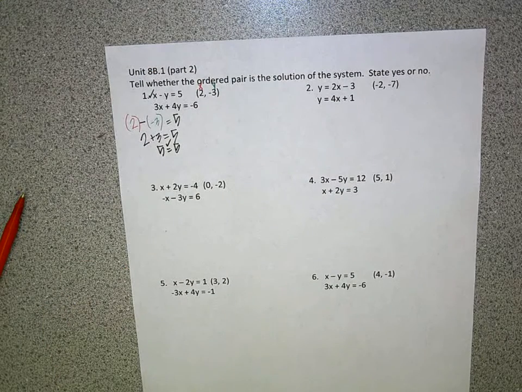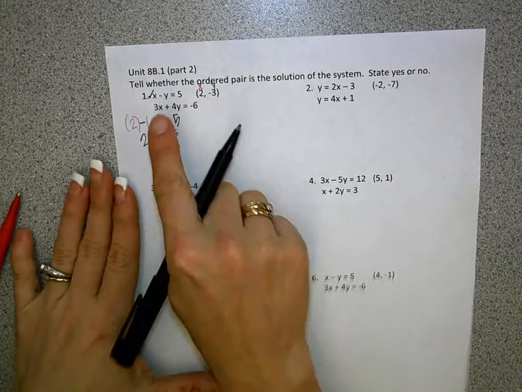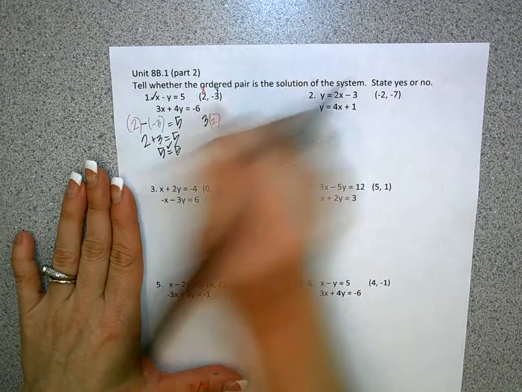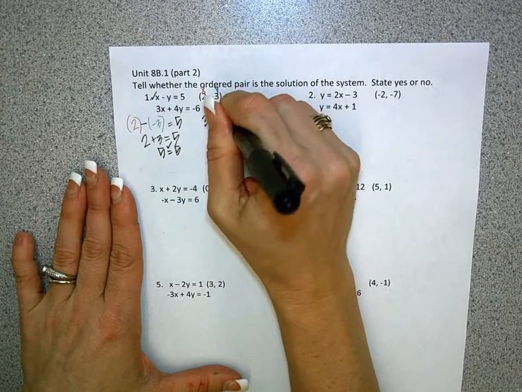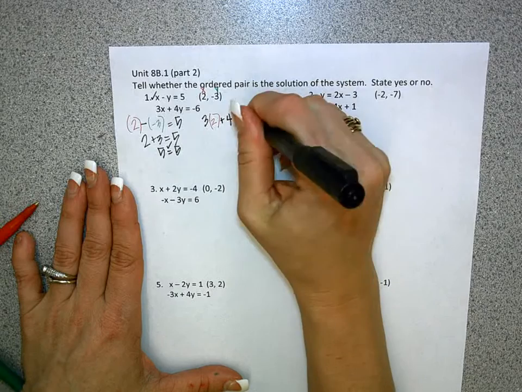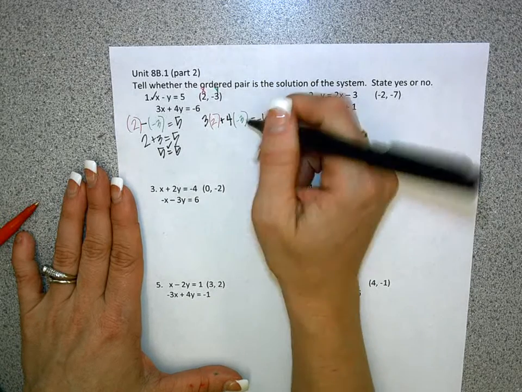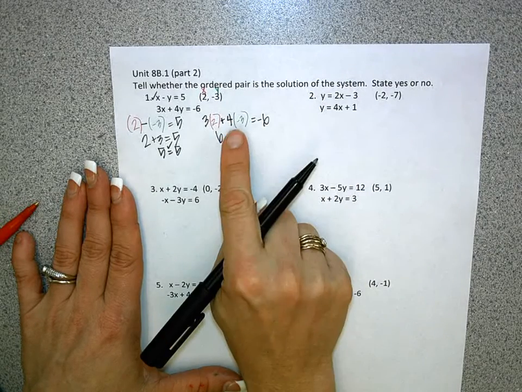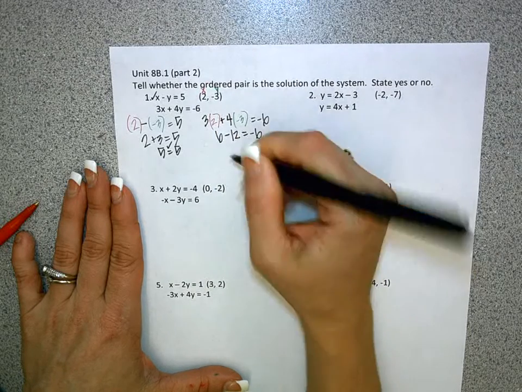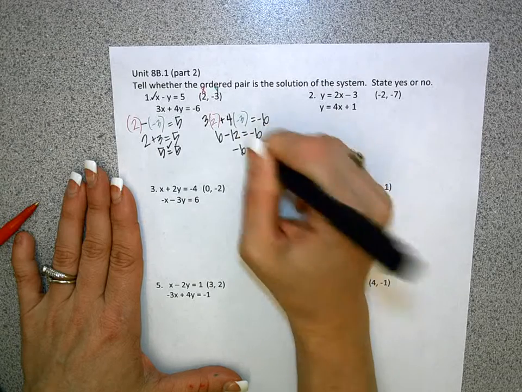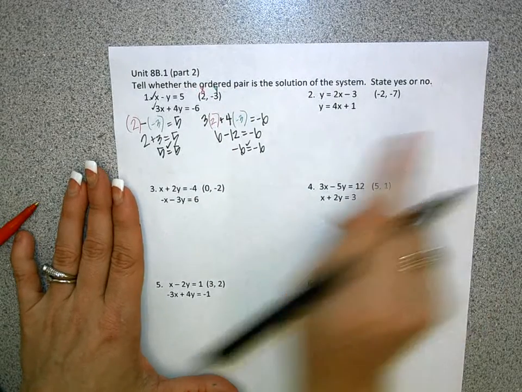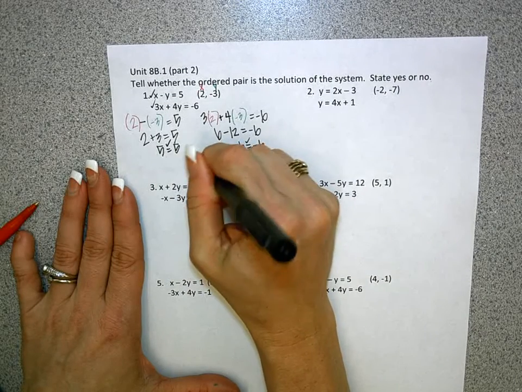Once you're done with one, you have to check the other one. So we're going to plug in again. So 3, wherever you see the x, you're going to plug in a 2, plus 4, wherever you see a y, you're going to plug in the negative 3. And we're just going to check this. Equals negative 6. So 3 times 2 gives you 6. 4 times negative 3 is negative 12, equals negative 6. 6 minus 12 is negative 6, equals negative 6. That's a true equation, so yes. So is this ordered pair a solution? Since they both work, this is yes.